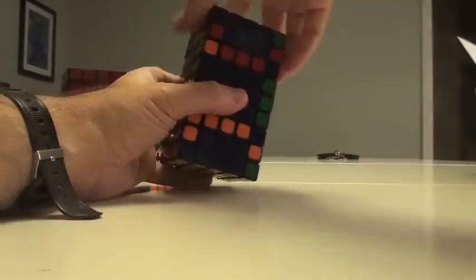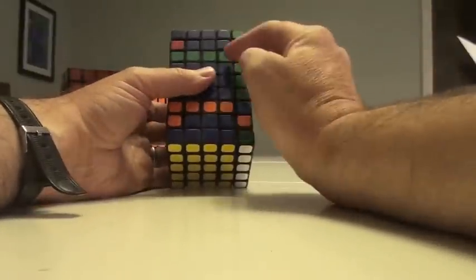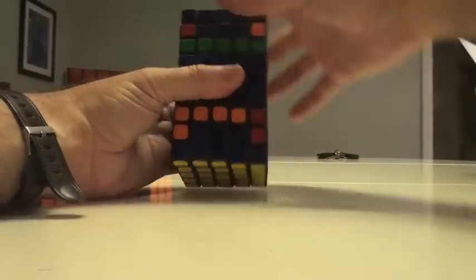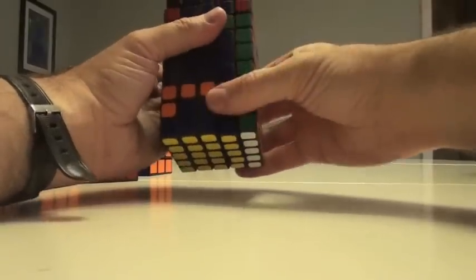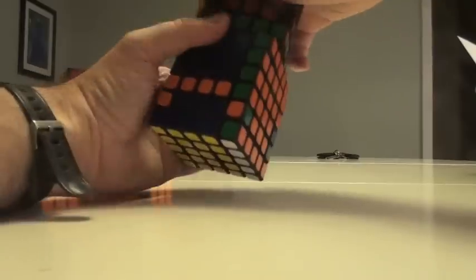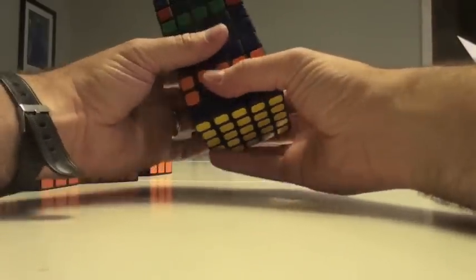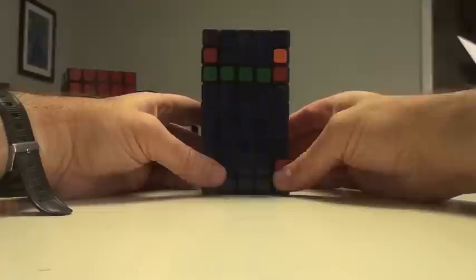Orange and green. Here's the orange and green over here. So the next algorithm that just swaps these two will get all of these guys back. 2R, U, 2R, UI, and 2R. So as you can see, that now got all of these guys back.